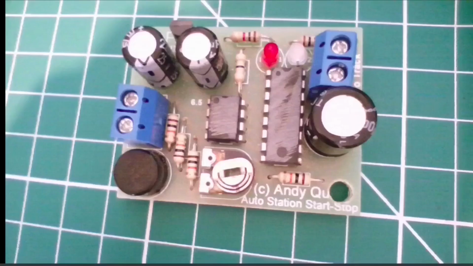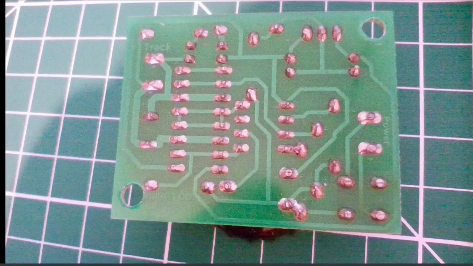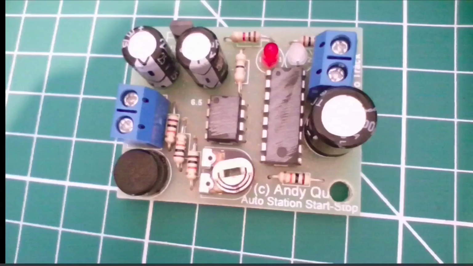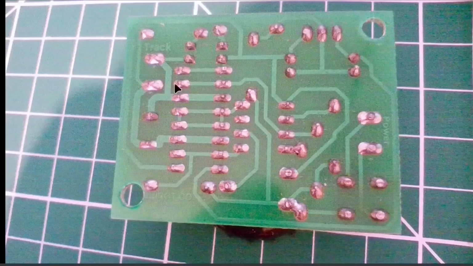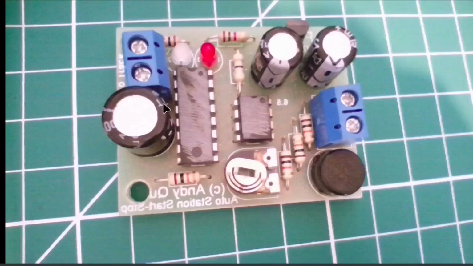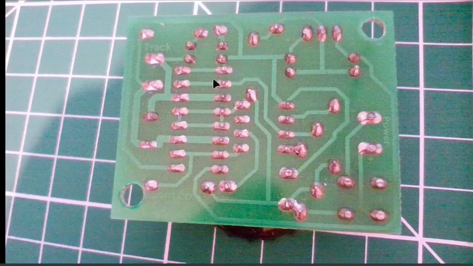So what I tend to do, because this is the other side, is to flip this image horizontally, that is left to right, so that when we look at the other side of the board, you can match up that large IC, for example, with its footprint here, and the voltage regulator comes down here in the bottom right hand corner.